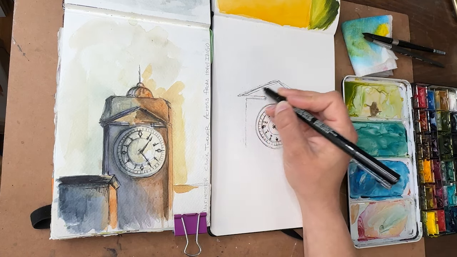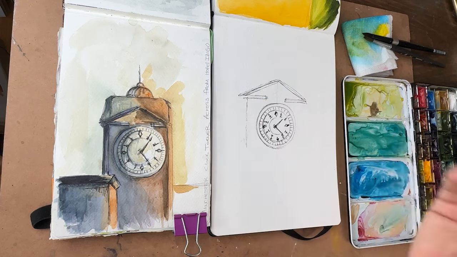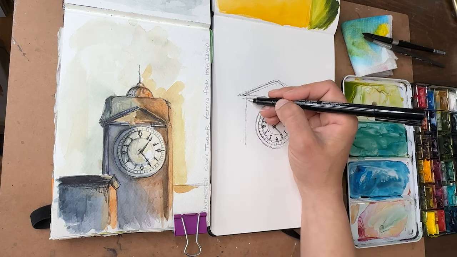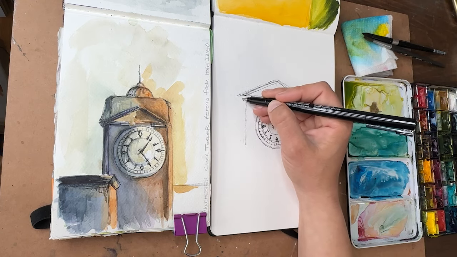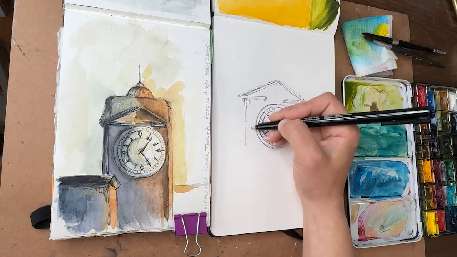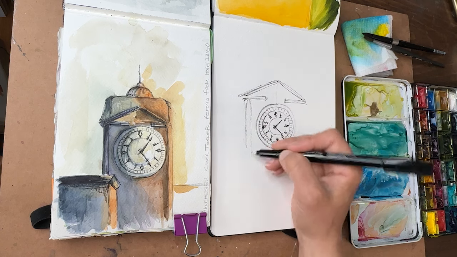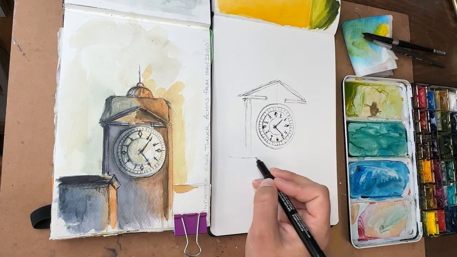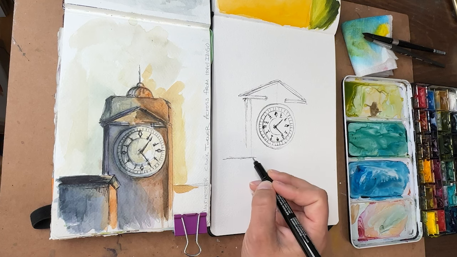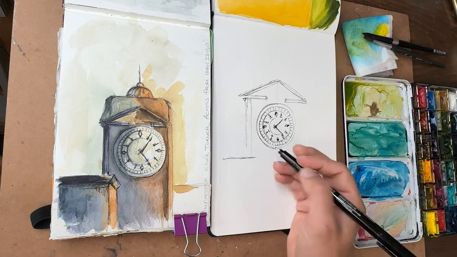Of stone. This was all in stone. I did get to see, I think, a little bit of the side of this. And there was another building right in front here. Like right here. So I'm going to draw in.